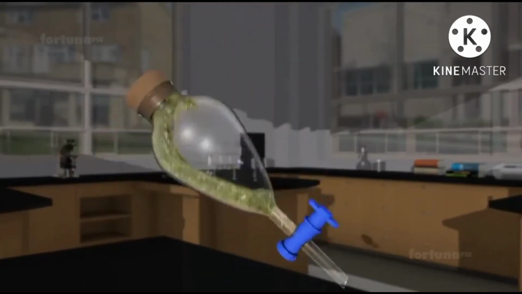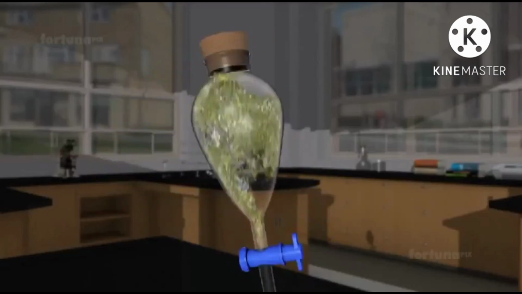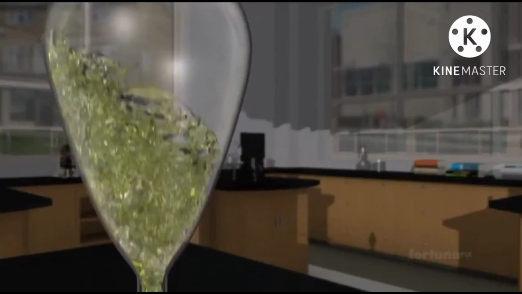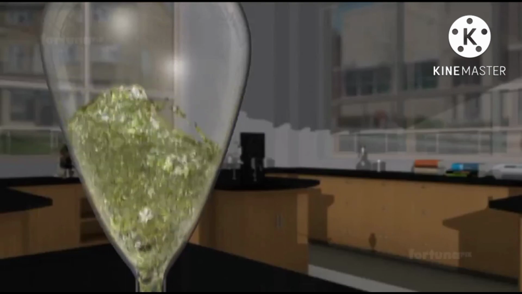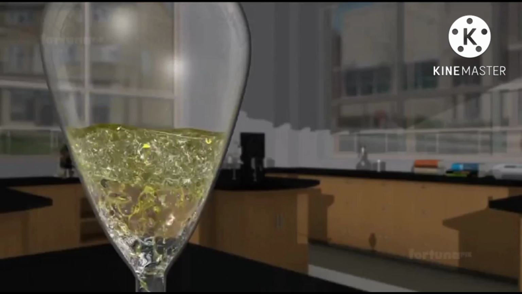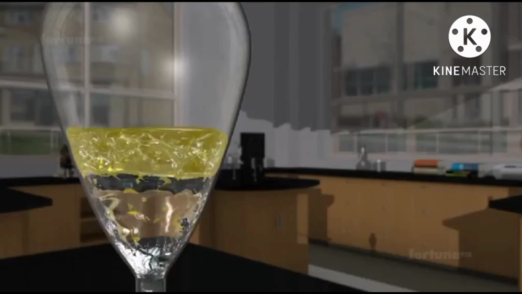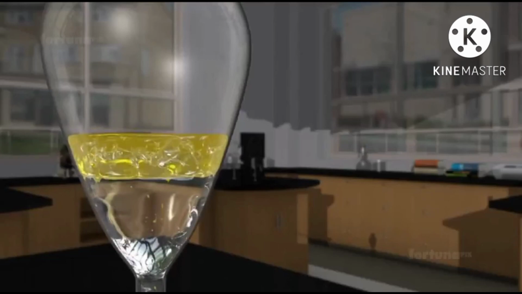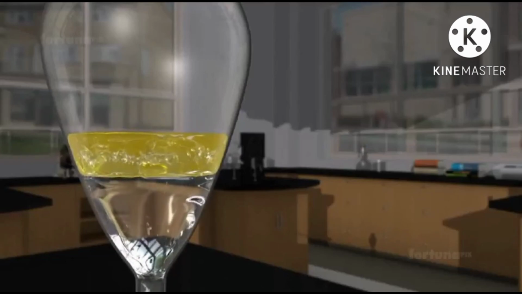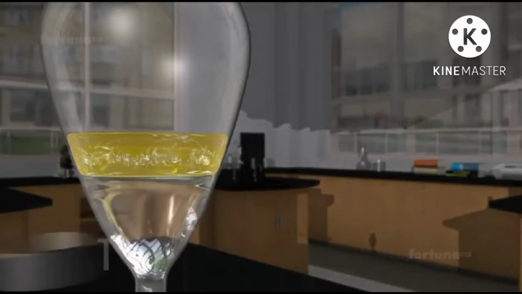Shake the funnel gently and set it aside for several minutes. You'll see the two liquids beginning to pull apart. Water, because of its higher density, will travel down into the conical part of the funnel. Oil, which is less dense, will float on the surface of the water.